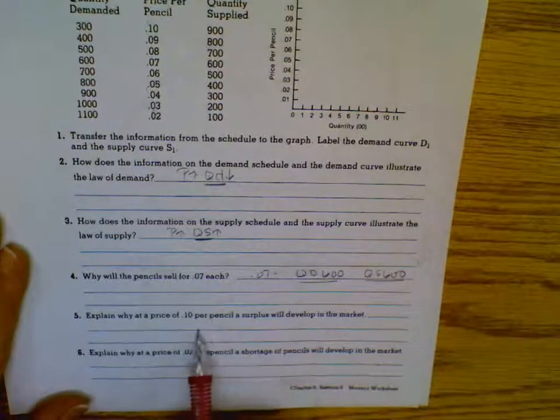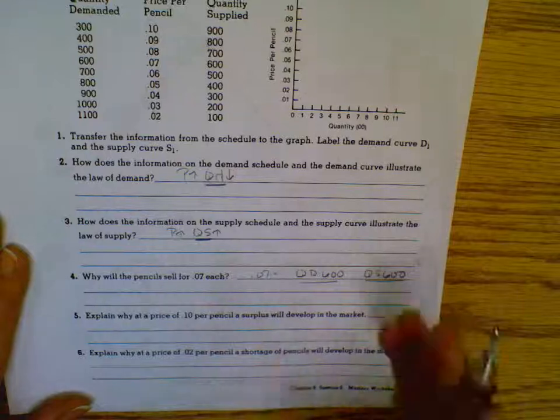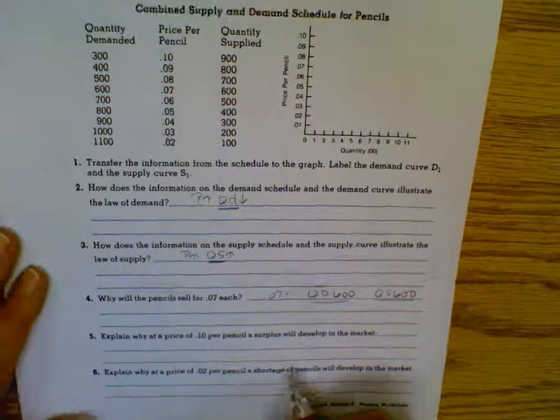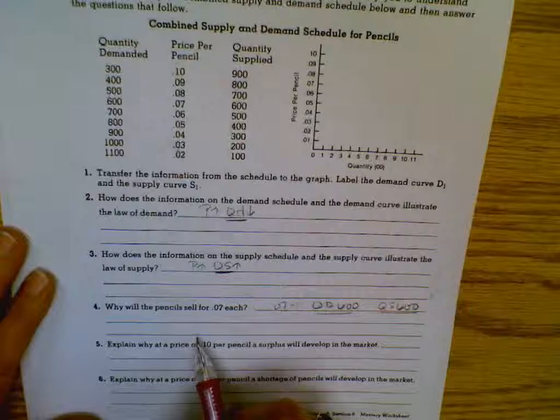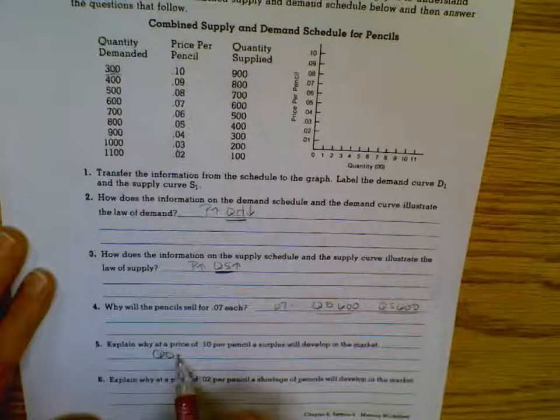Explain why at a price of 10 cents per pencil a surplus will develop. We haven't talked about surpluses yet. This is kind of like a little preview. But what you can see at 10 cents, quantity demanded is equal to 300.